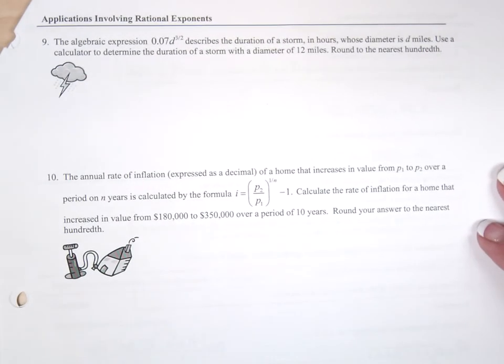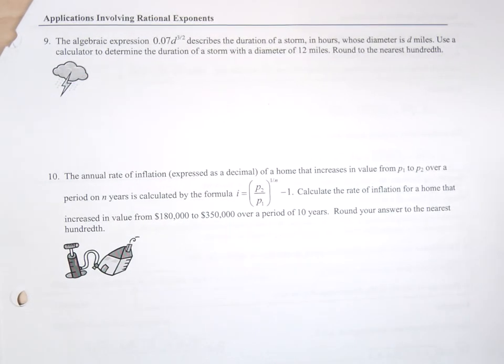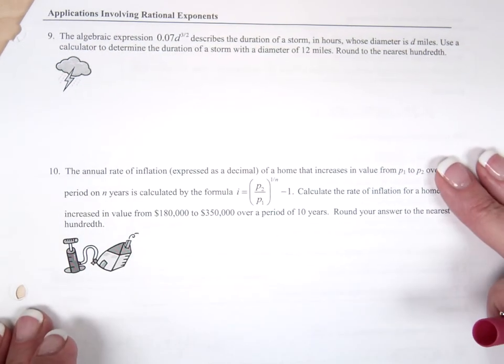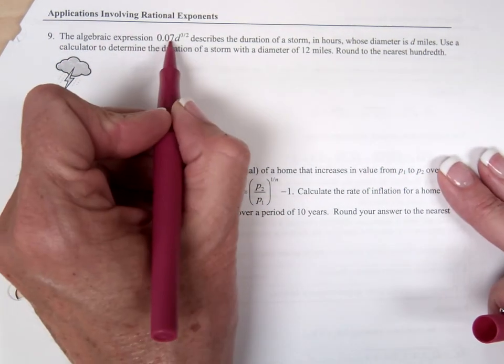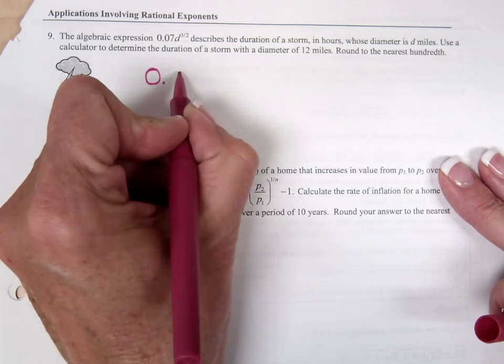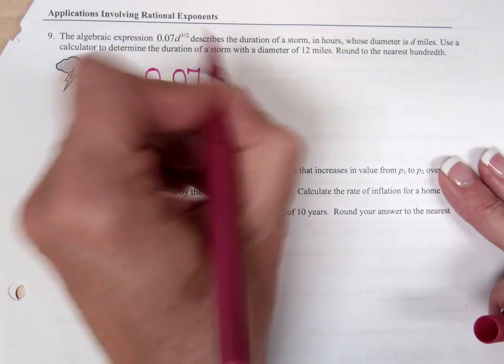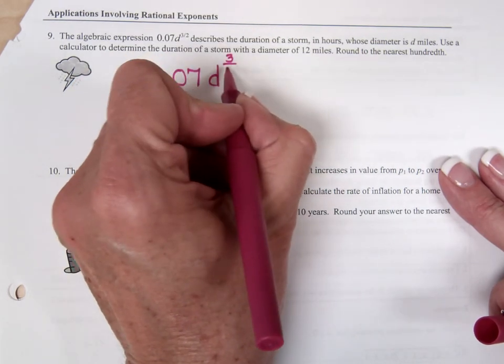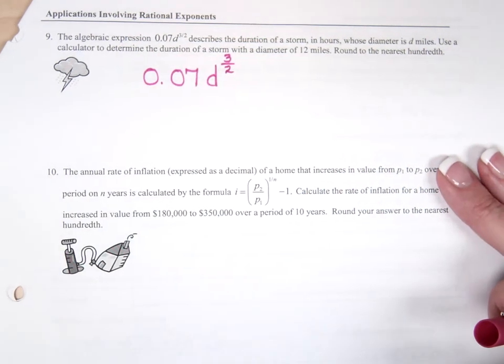I think we can probably let's just do 9 and 10. That should be good. So the algebraic expression 0.07 or 7/100 d to the 3/2. And you'll see, these are just calculator exercises. So you're going to plug a number in and then type it in your calculator.